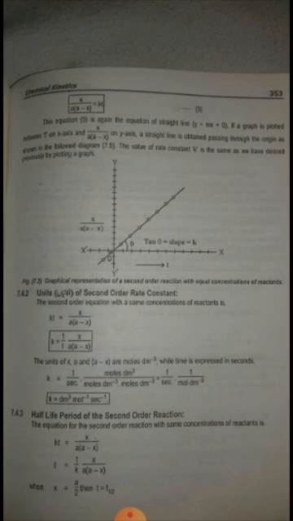As a result, the equation is transformed into equation number 5: x over a into (a minus x) is equal to kt. Here the equation is also a straight line equation, y is equal to mx plus c, where the constant c, or intercept, is 0. Now we are going to draw the graph between time as the independent variable and x over a into (a minus x) as the dependent variable. So a straight line passing through the origin will be obtained.